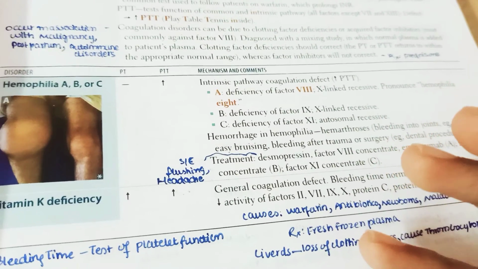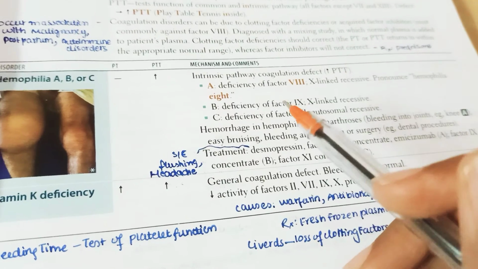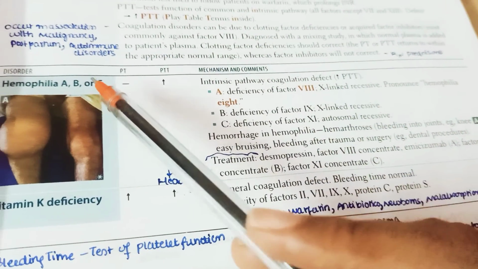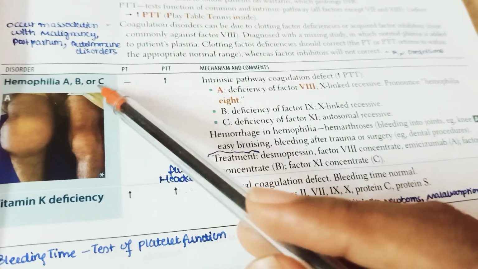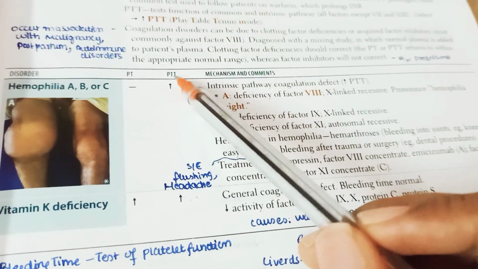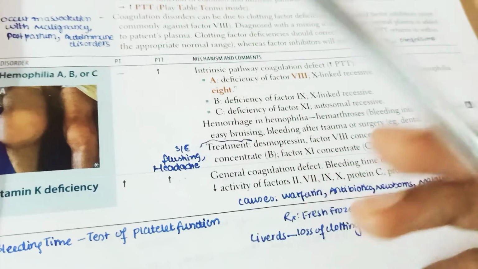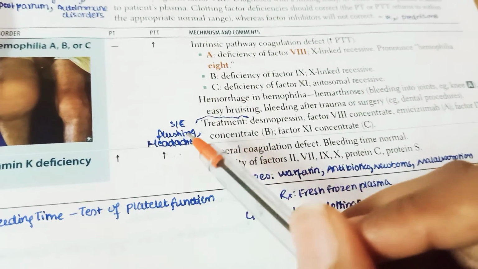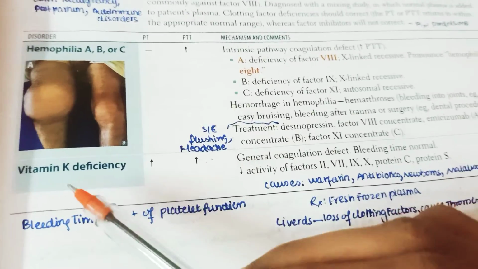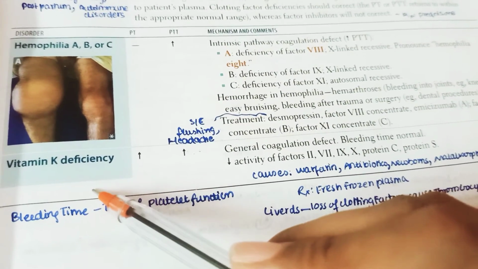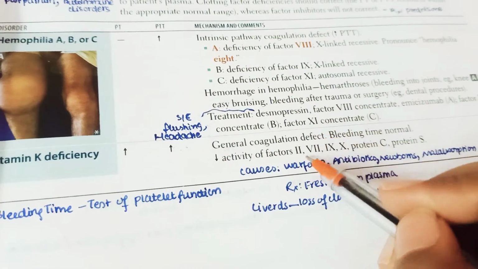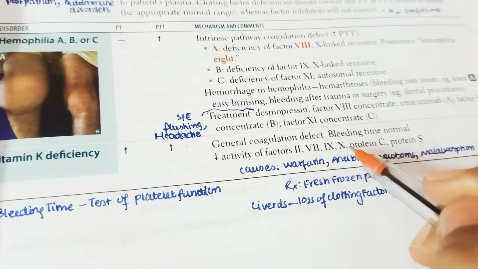So whenever there is bleeding after a dental procedure, you should think about hemophilia A, B or C. If these factors are deficient, only PTT will increase. That is very important because it is related to the intrinsic pathway. The side effects of desmopressin will be flushing and headache. Now coming to vitamin K deficiency. In vitamin K deficiency, you can see factors 2, 7, 9 and 10 are involved.